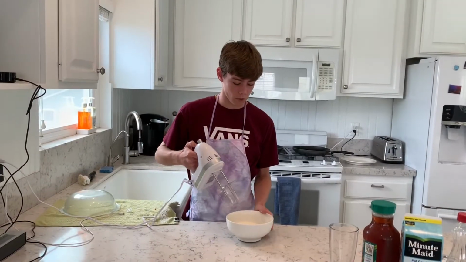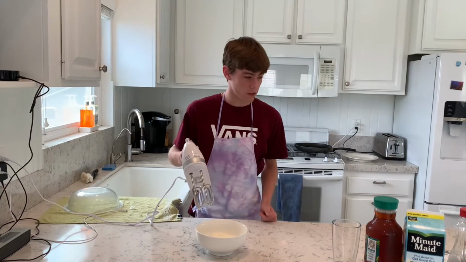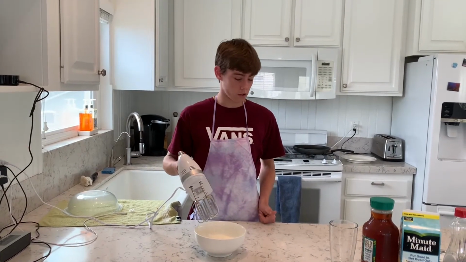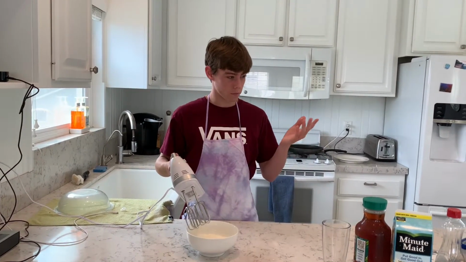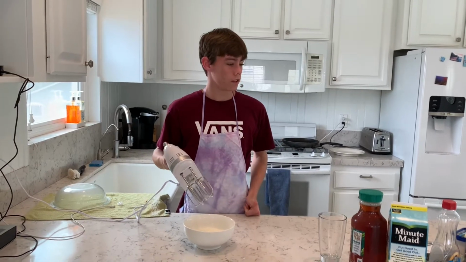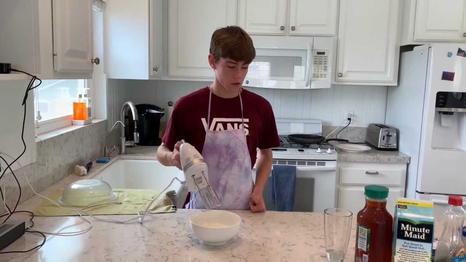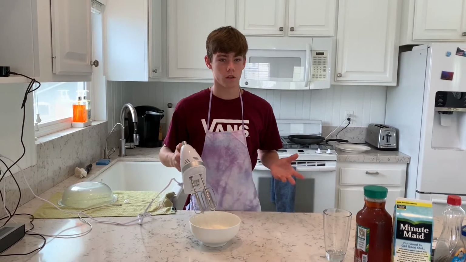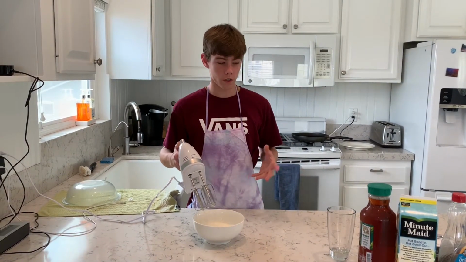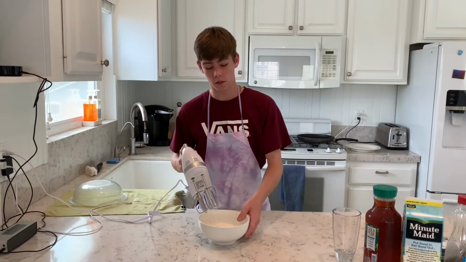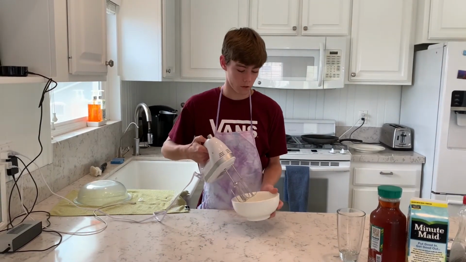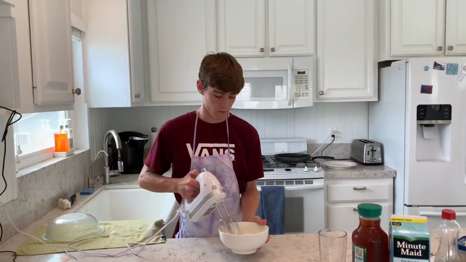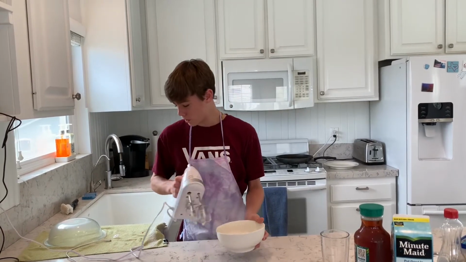So we'll pause here. This is a solution of, like I said, the whipping cream and sugar, and the whipping cream would be the solvent and the sugar would be the solute, since there's more whipping cream than there's sugar, and the sugar is dissolving inside of the whipping cream. So that's mixed pretty good.